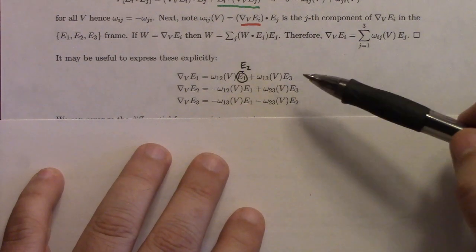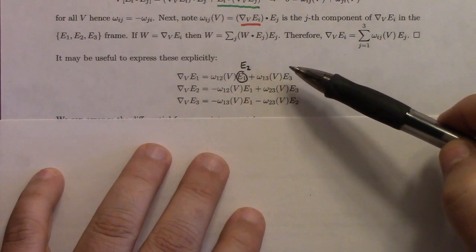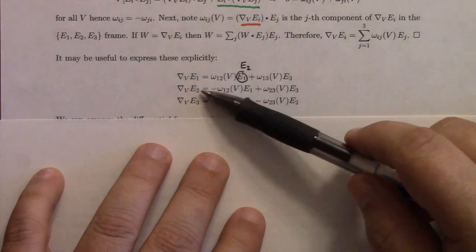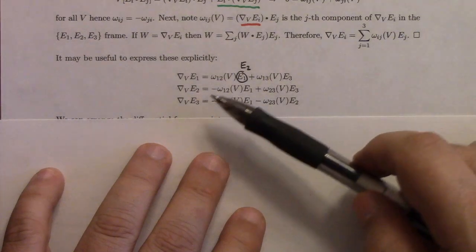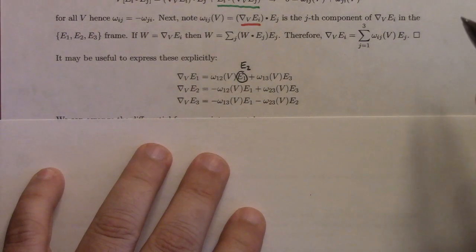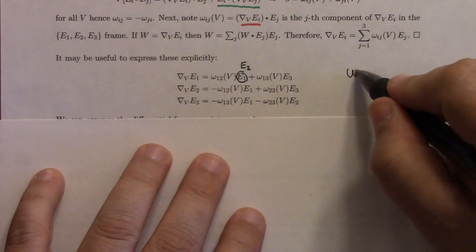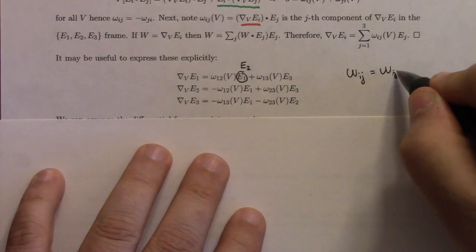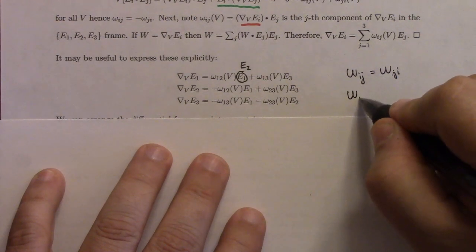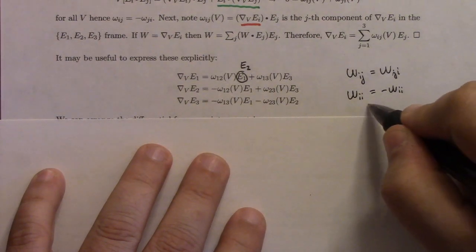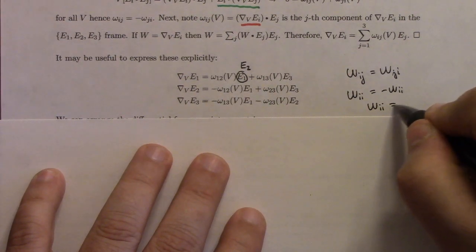So it must be that 1 has to change into the 2 and 3 direction, 2 has to change into the 1 and 3 direction, 3 has to change into the 1 and 2 direction. Another way to look at this is by the previous proposition: omega ij is equal to minus omega ji. What does that say about omega ii? That it's equal to minus omega ii, right? In other words, omega ii is equal to 0.